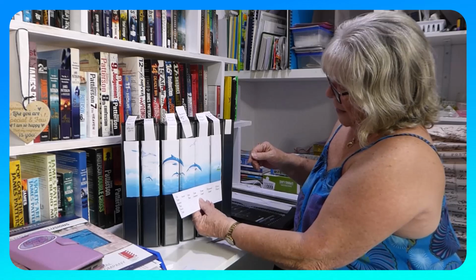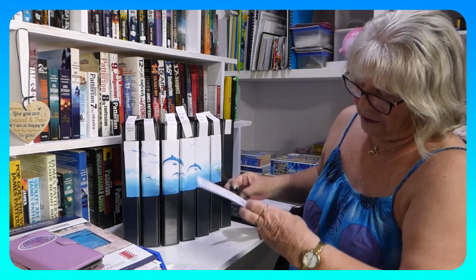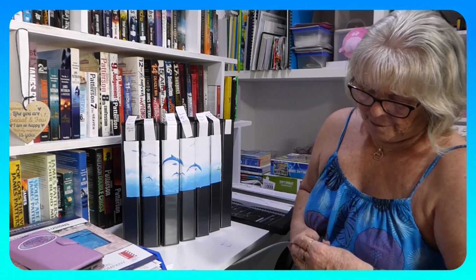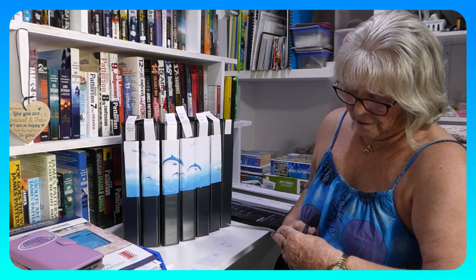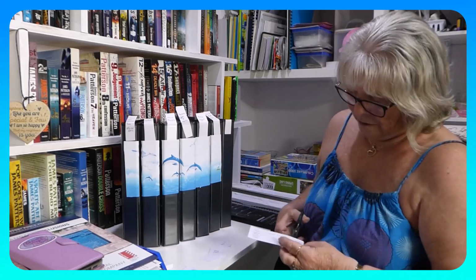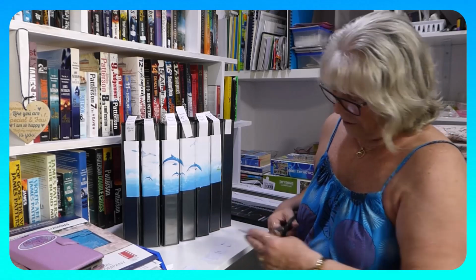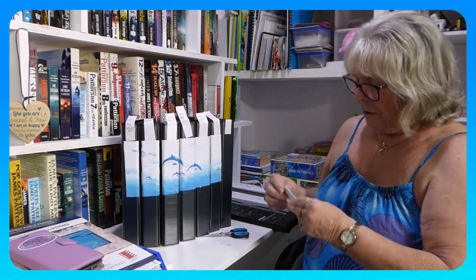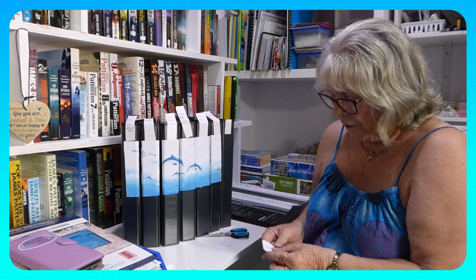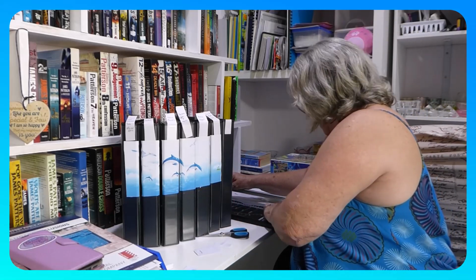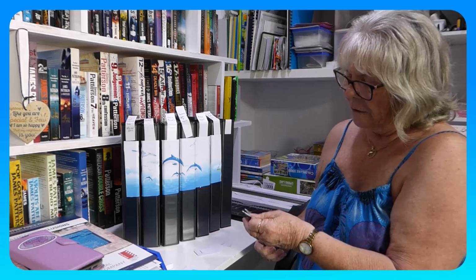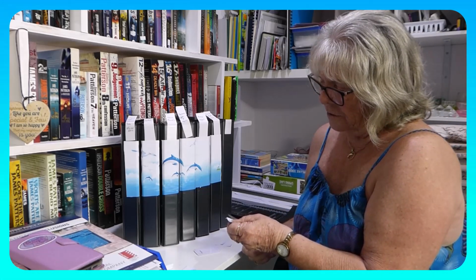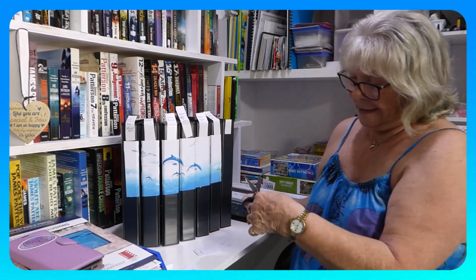I'm going to do these. Cut them down the middle. I should have got the guillotine out, because it would have been easier to see.